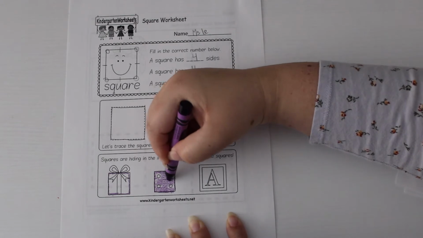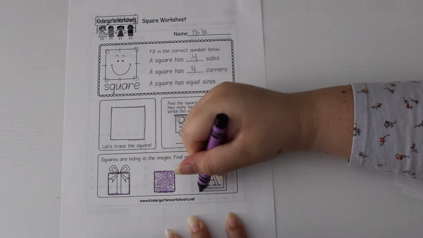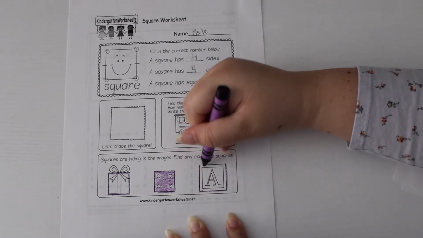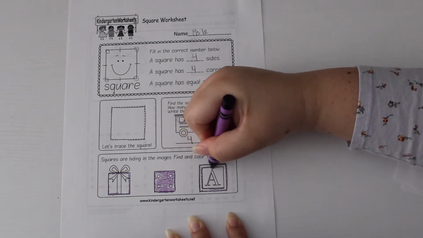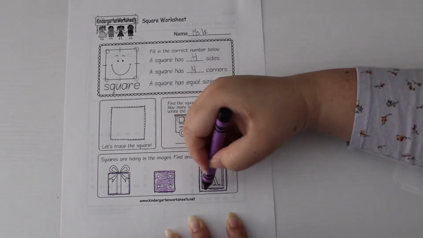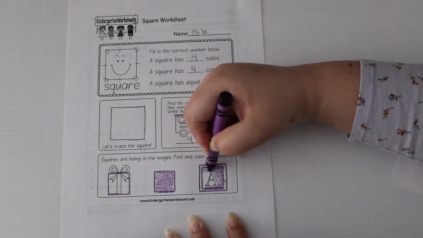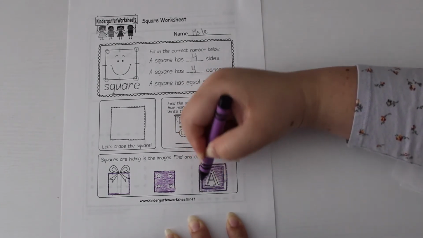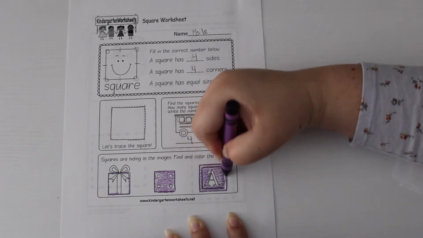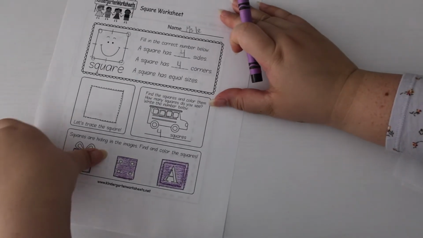Right, the circle is not a square, so we're not going to color it. The block is a square. Actually, there are 2 squares in this one. Do you see it? That's pretty cool. And just color it. Just color your block any color you like. Miss Lee is just sticking to purple because it's easier for her right now. There you go. That's done.